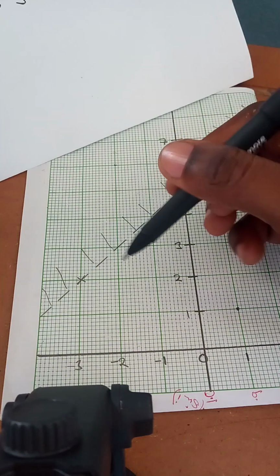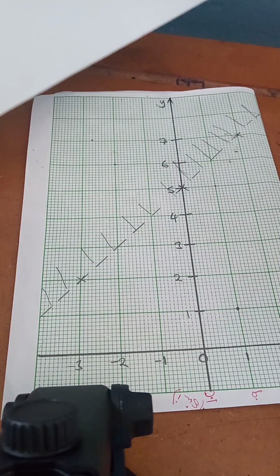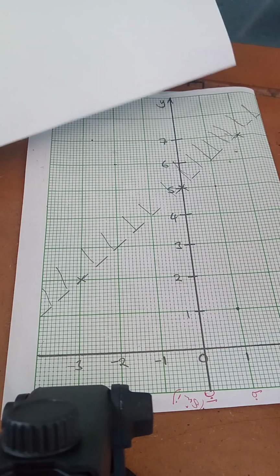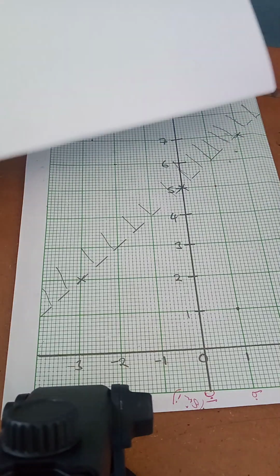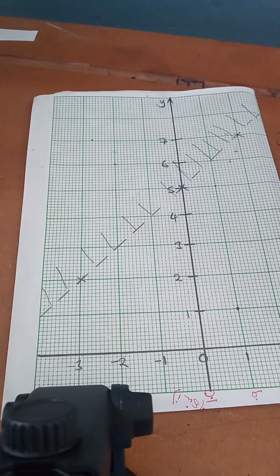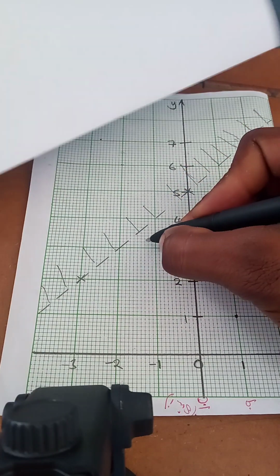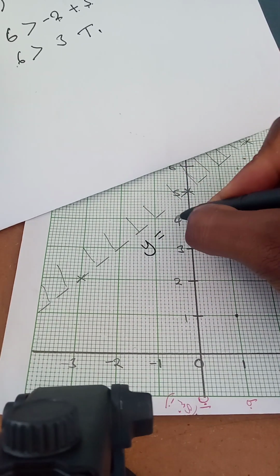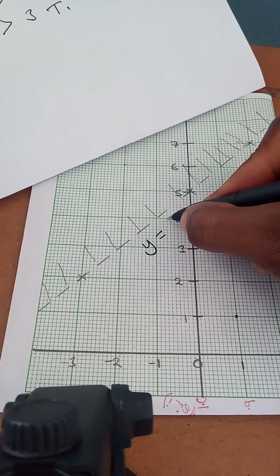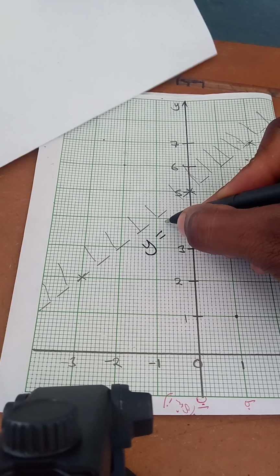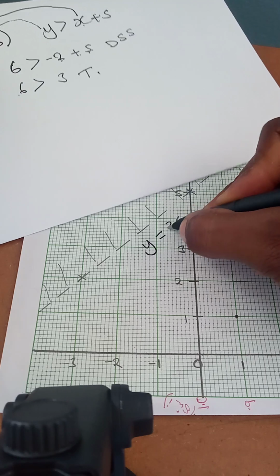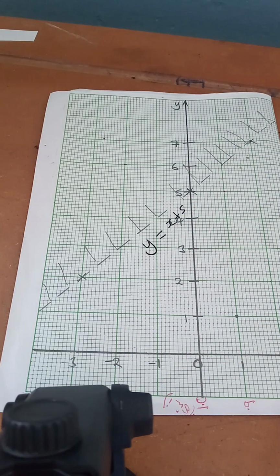So any point you pick from this side will give you a true mathematical statement. This is how you decide which side must be shaded and which side must not be shaded. And of course, you should always remember to name your graph. So this is y = x + 5, like that.